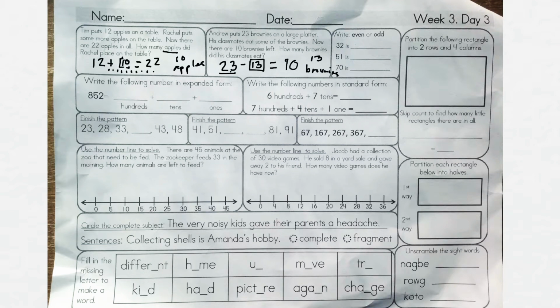All right, even or odd? 32 ends with a 2. 2 is even, so it must be even. 51 ends with a 1, so it has to be odd. 70 ends with a 0. Zeros are even. When you have larger numbers, all you have to do is look in the ones place and make your decision.